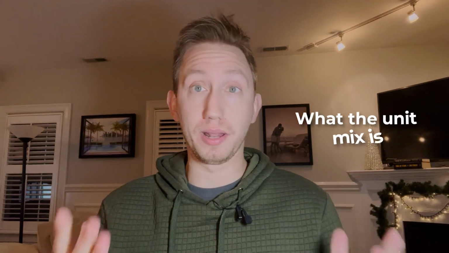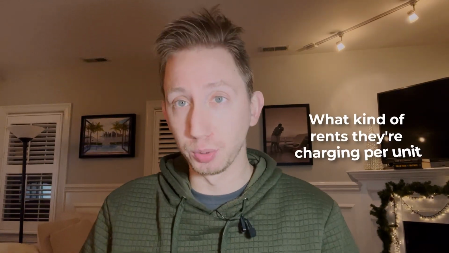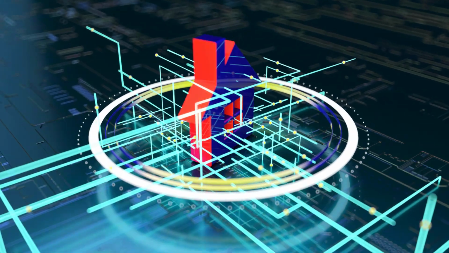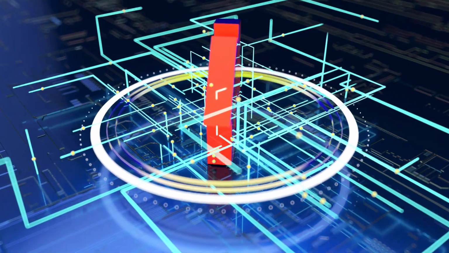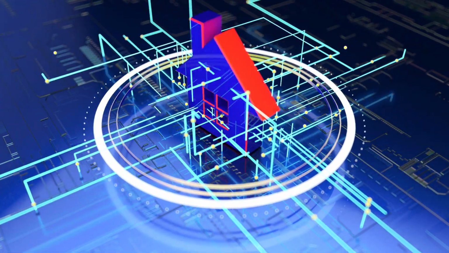With the rent roll, there's not too much to it at a high level. There's not that much complexity. At the end of the day, it's what the unit mix is, what kind of units you have, and what kind of rents you're charging per unit. So it's really a chance for you to analyze what's going on. What kind of rents is the property generating right now? Do they seem in line with market? Do they seem way out of line, too high, too low? That's what you're trying to do when first looking at the rent roll. I want to see how it relates to what I think the market should be.